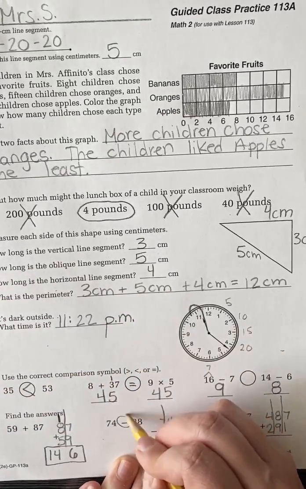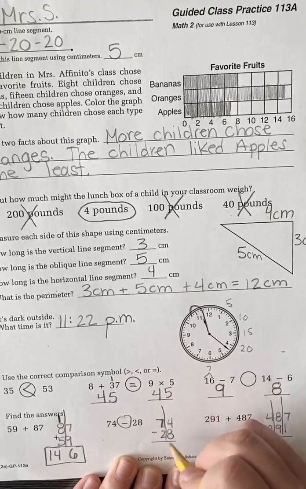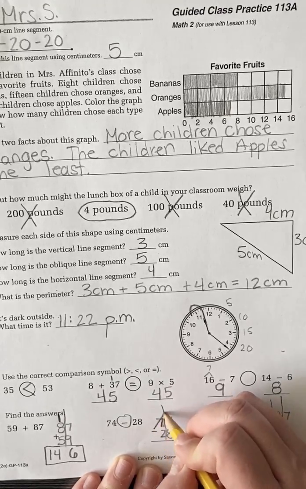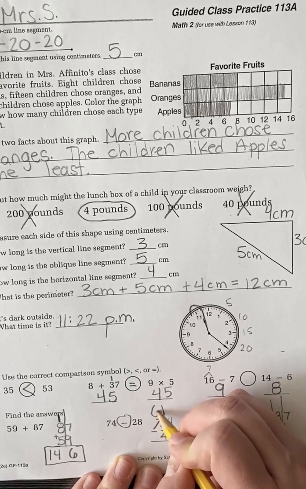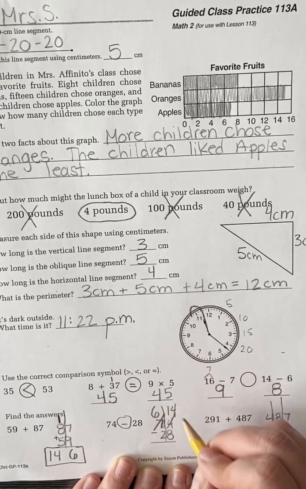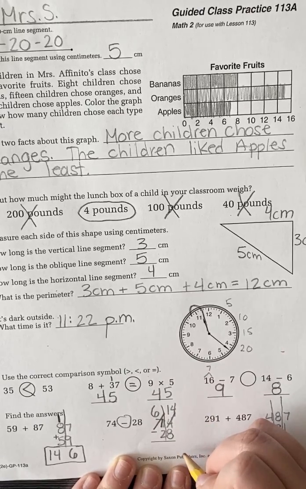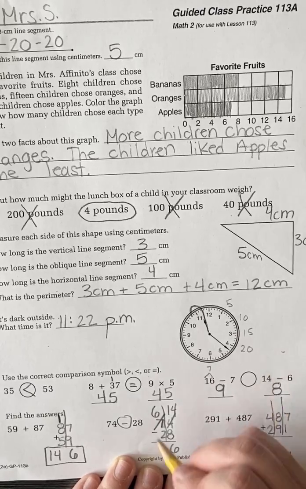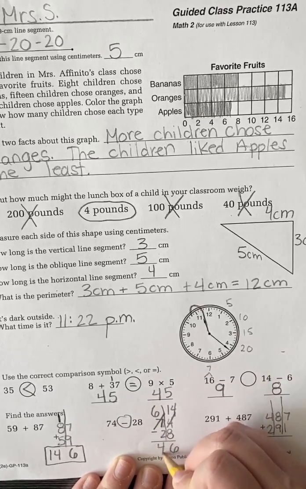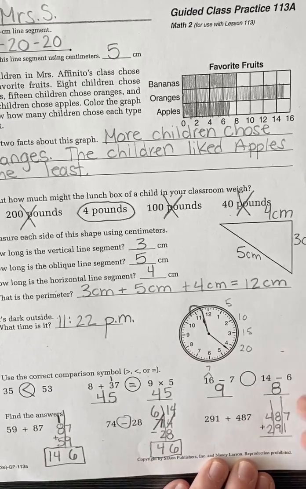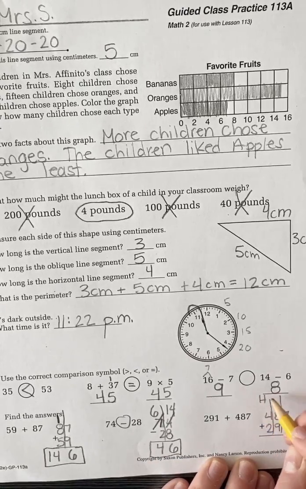Now this one, I have a minus sign. Can I subtract 8 things from 4? Nope. So I need to cross out my 7, turn it into a 6, turn my 4 plus 10 is 14. 14 minus 8 is 6. Good job, right? We just did that right here. 6 minus 2 is 4. 46.